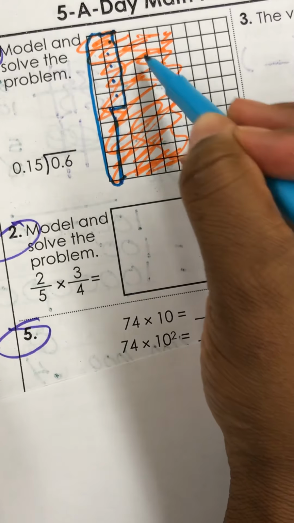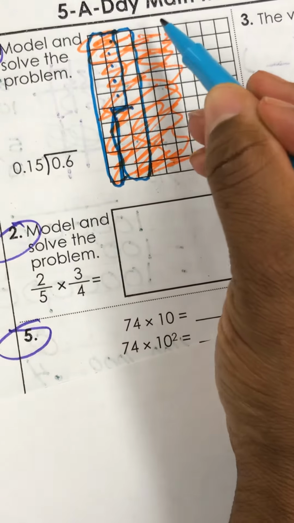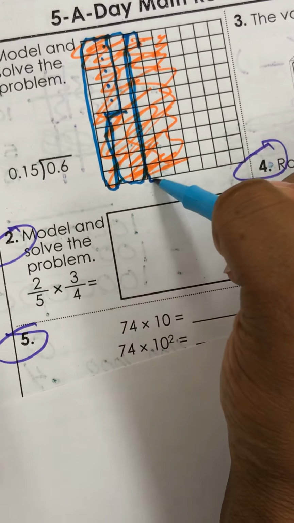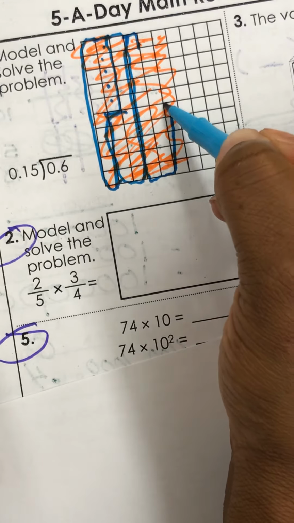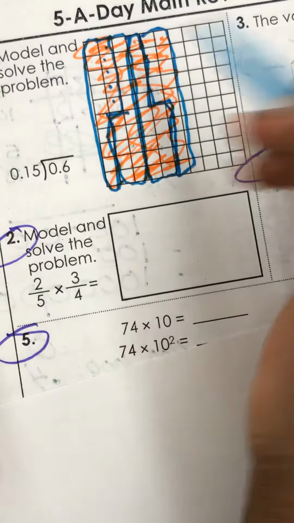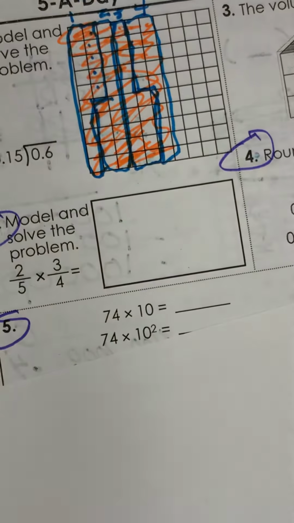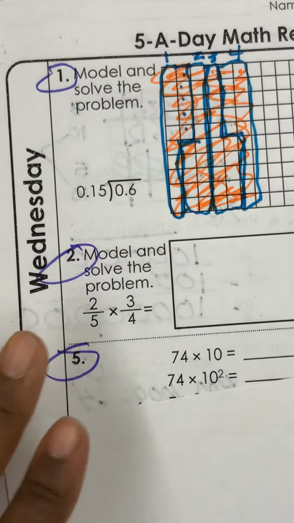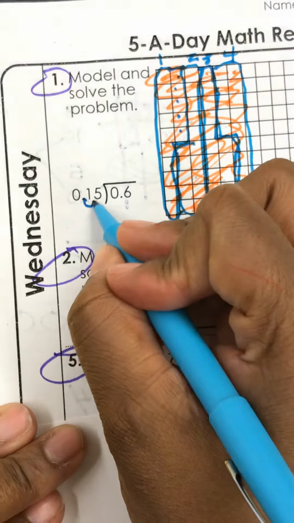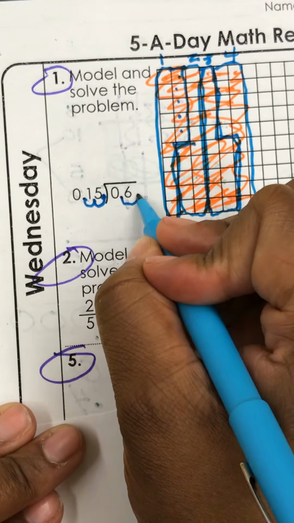So that's 1/10, and then we'll include these. 1/10, and then we need 5 of these, and then we have one more. So it's 1, 2, 3, 4. And of course, when we do this in the standard algorithm, when we divide decimals, we move it. So I move this twice. 1, 2.